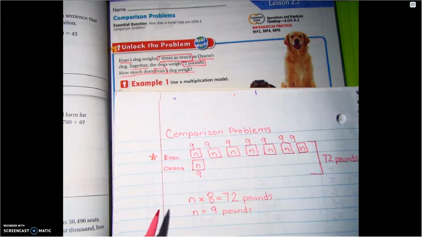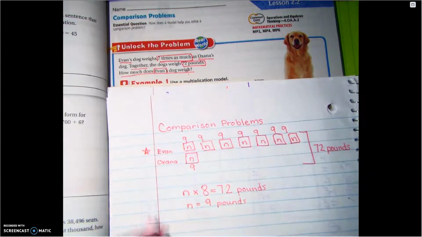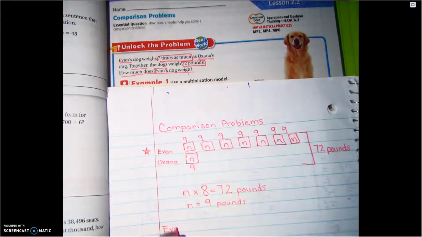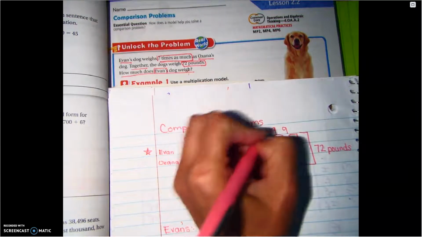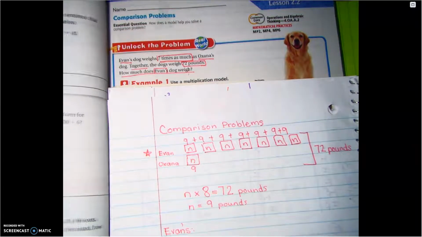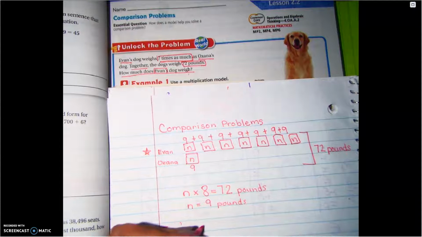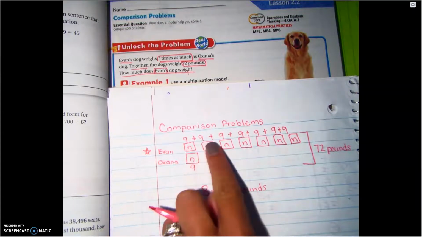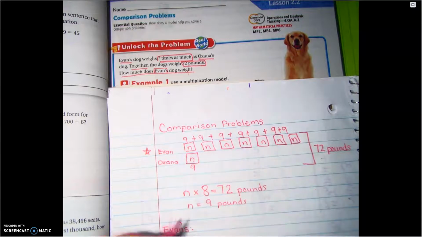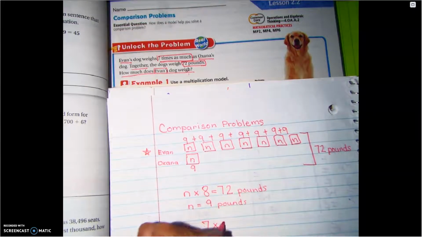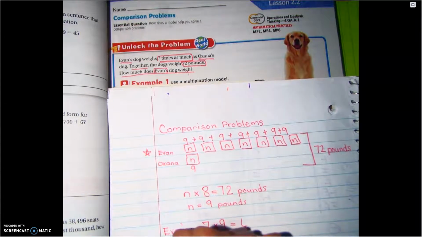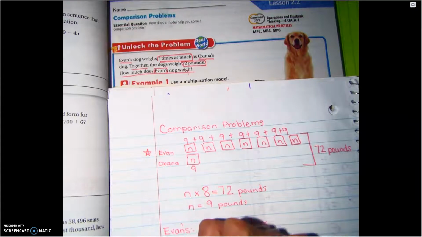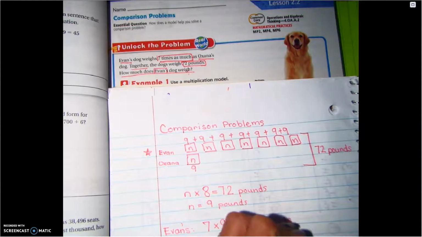So you can solve this 2 ways for Evan's dog. You can use repeated addition: 9 plus 9 plus 9 plus 9 plus 9. Or you can use your multiplication. So you have 1, 2, 3, 4, 5, 6, 7 groups of 9. And 7 groups of 9 is 63 pounds. So Evan's dog is 63 pounds.